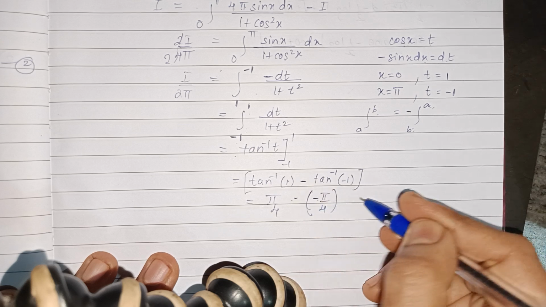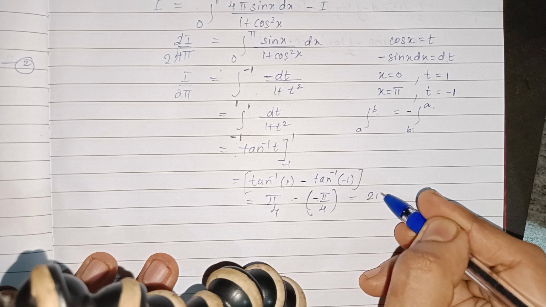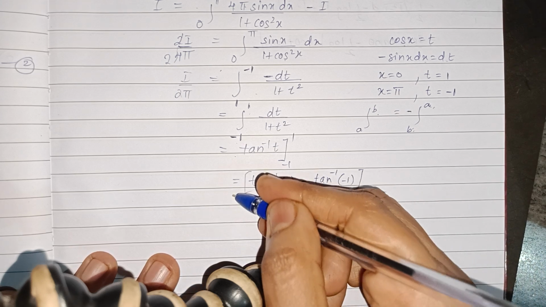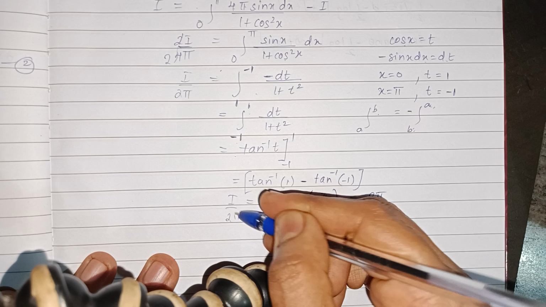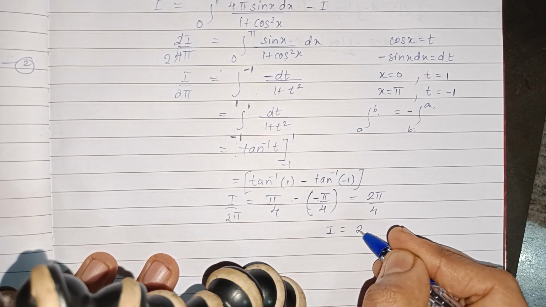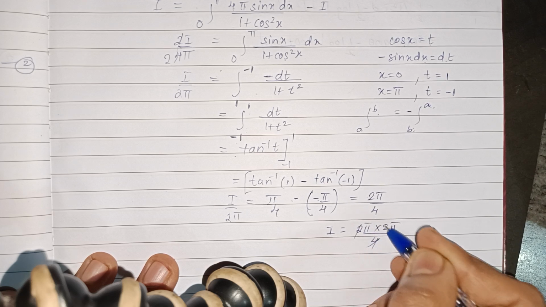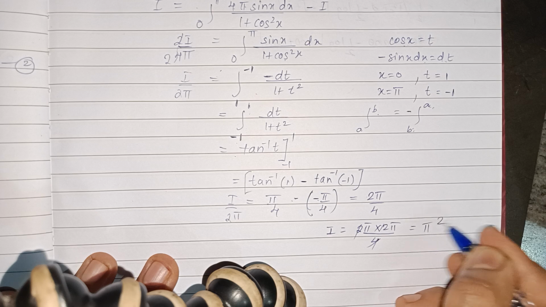So this becomes plus pi by 4. So this is 2 pi by 4. And here it is I upon 2 pi. Okay. So I you can take 2 pi into 2 pi upon 4. So the final answer is pi square.